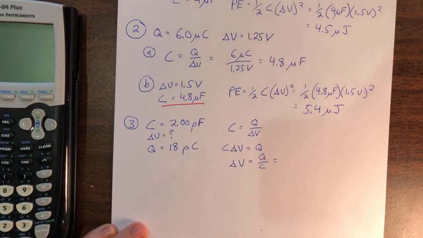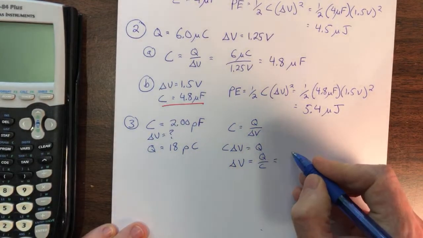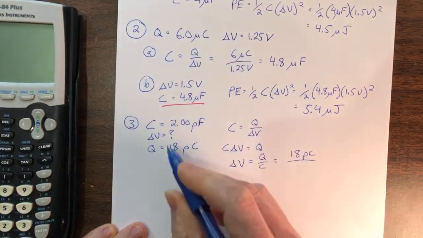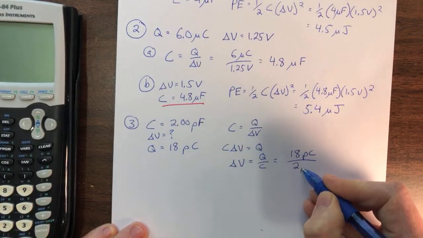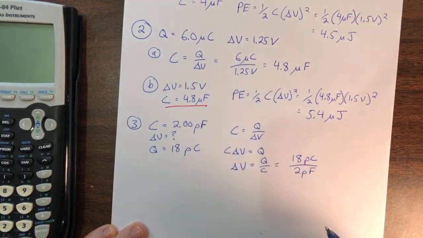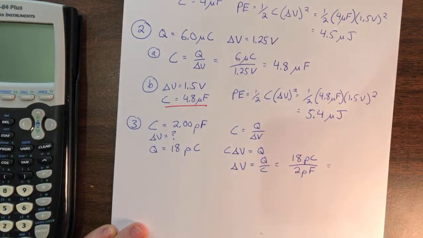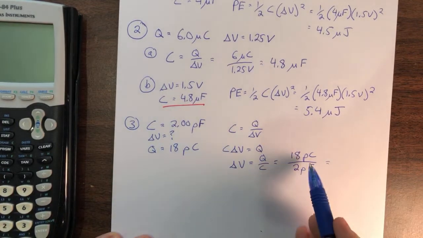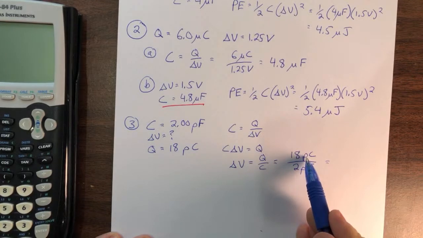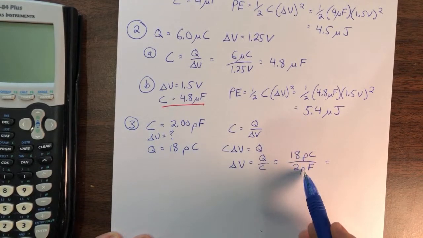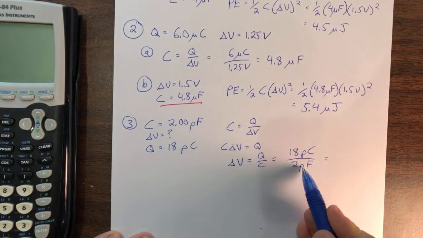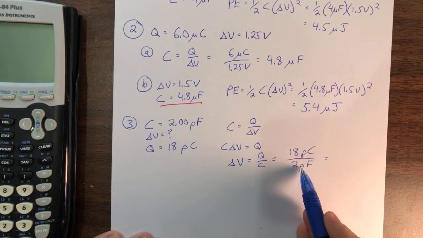Let's go ahead and plug in some numbers. We have a charge of 18 picocoulombs. We have a capacitance of 2 picofarads. We don't even need a calculator. Now this is again where these units are tricky. But remember, pico is 10 to the minus 12th, and pico is 10 to the minus 12th. Or even if you forget, notice you have pico over pico, so the pico over pico cancels out, right?